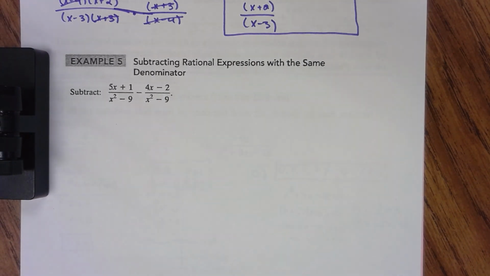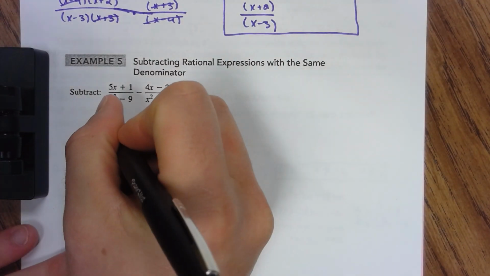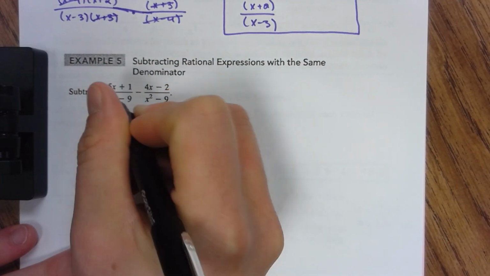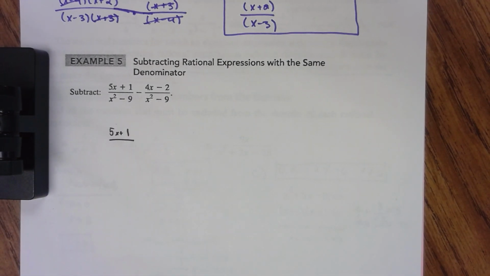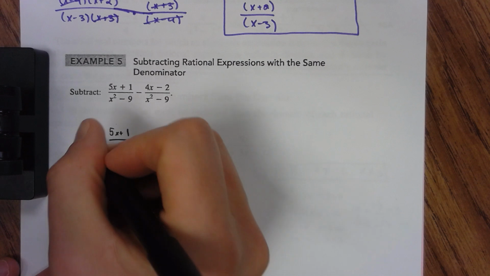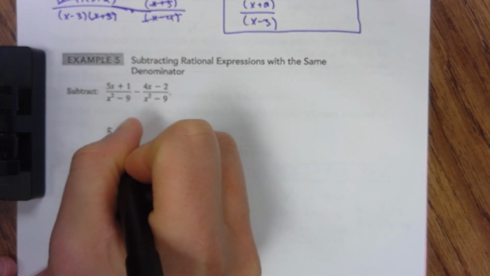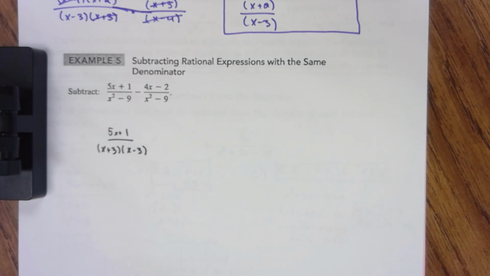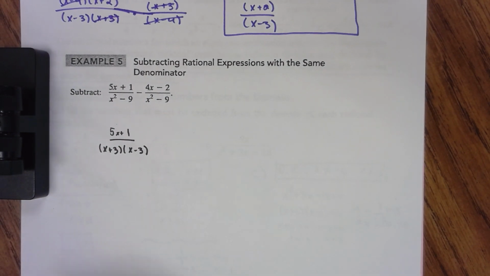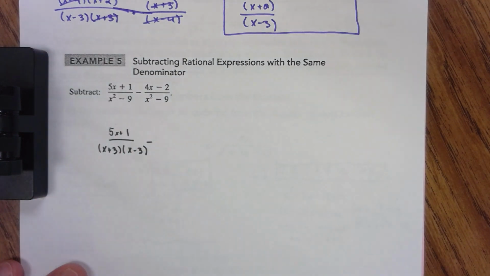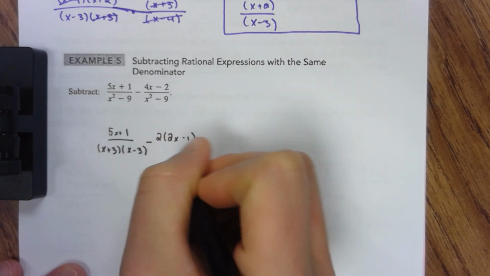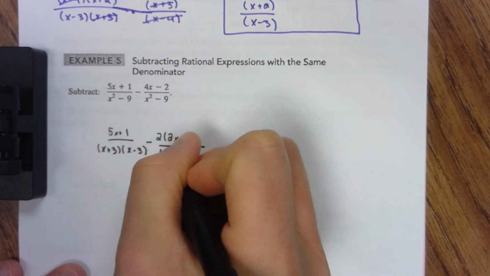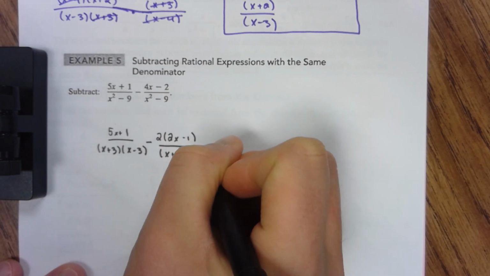5x plus 1 does not factor at all. X squared minus 9. I recognize that a is 1 there. I don't see a b term. B is going to be 0. Okay, so this is x squared plus 0x minus 9. And thus that factors to x plus 3 and x minus 3. Then I have minus. 4x minus 2 has a greatest common factor of 2, making that 2x minus 1. And then the denominator stays the same of x plus 3, x minus 3.